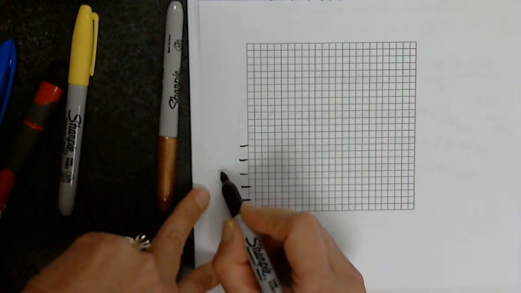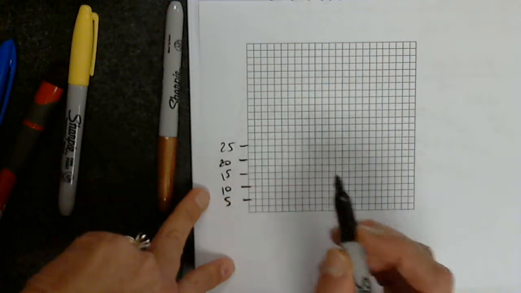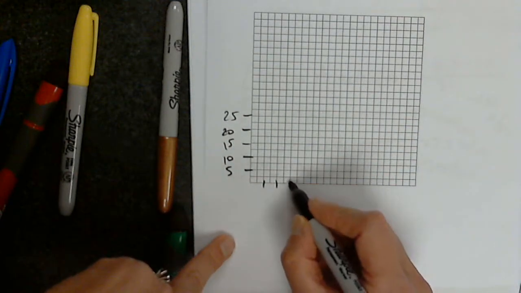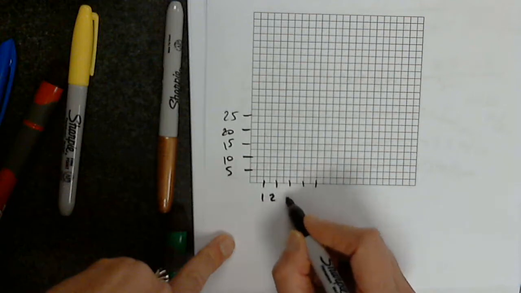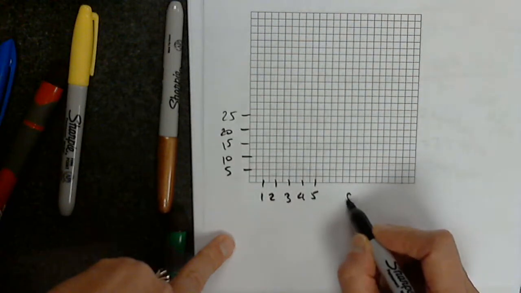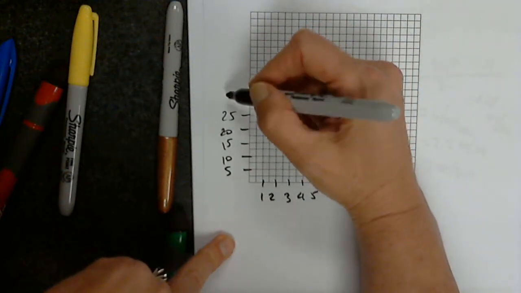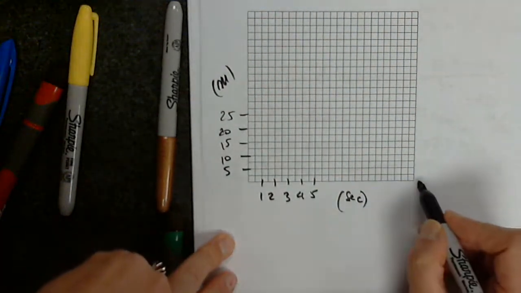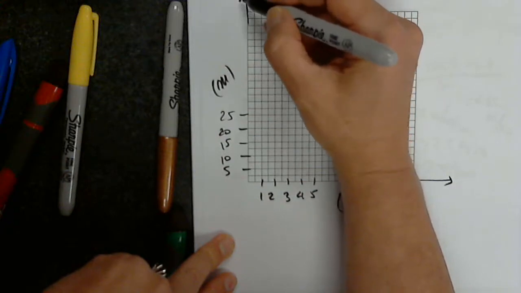And from 0 to 5, 1, 2, 3, 4, 5. So this is in seconds, and this is in meters. Okay, that's my x-axis, that's my y-axis.